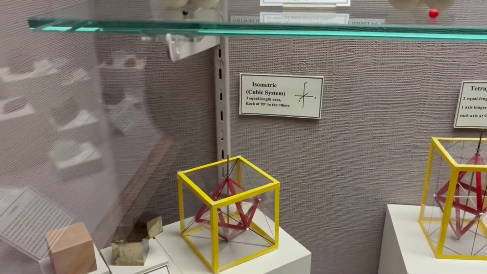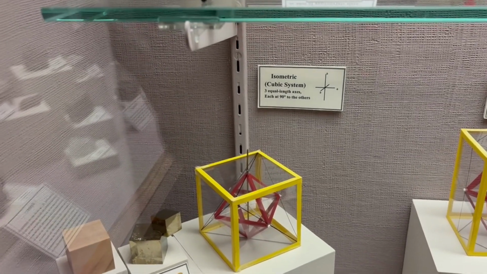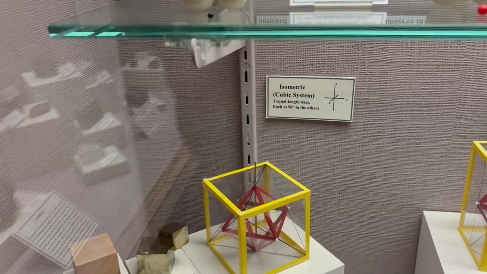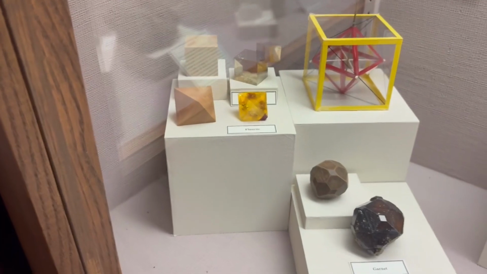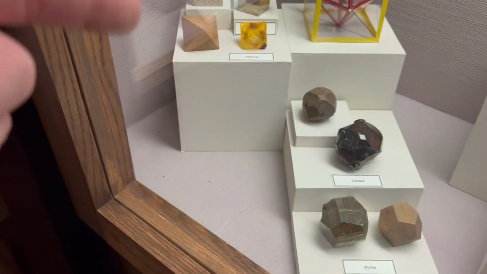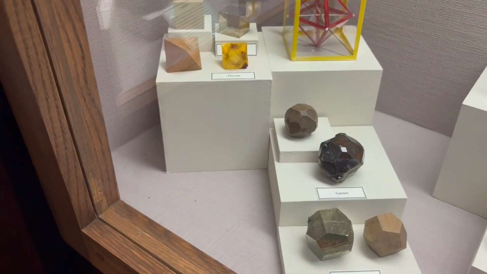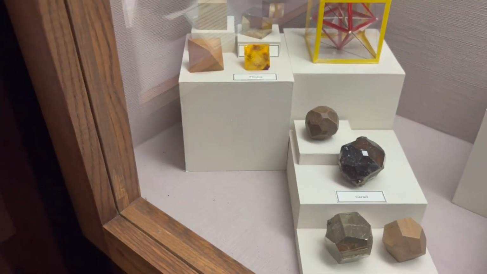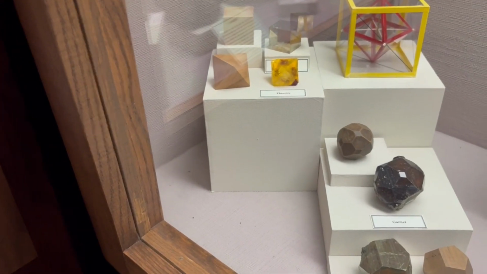The A, B, C axes are all the same length at 90 degrees. And that's the definition of a cube. But it's also a definition of that double-sided pyramid, fluorite. As long as your A, B, and C are equal length, all at 90 degrees, you have an isometric / cubic crystal.